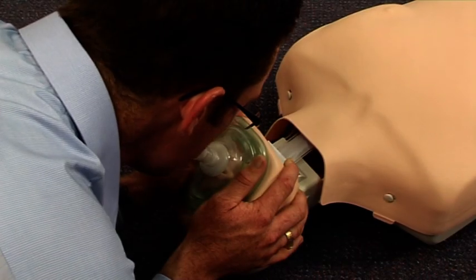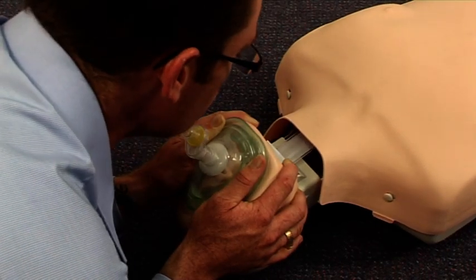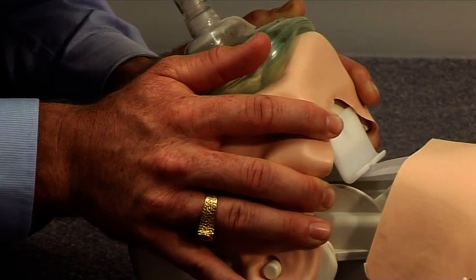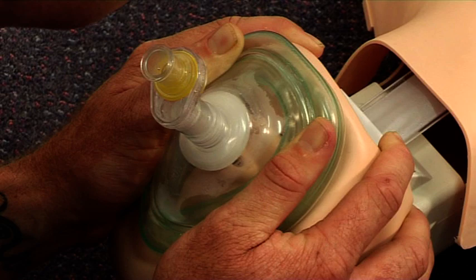Mouth to mask can be used to give rescue breaths without direct face-to-face contact. Maintain the head tilt and chin lift. Press both thumbs down on the mask to provide a seal.